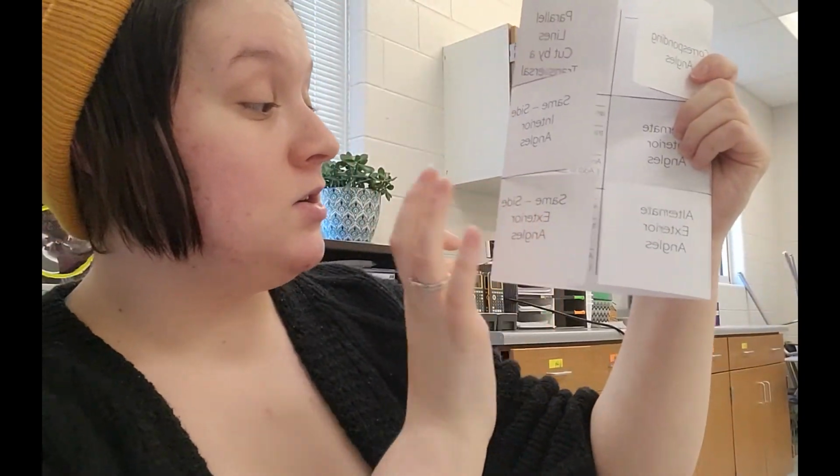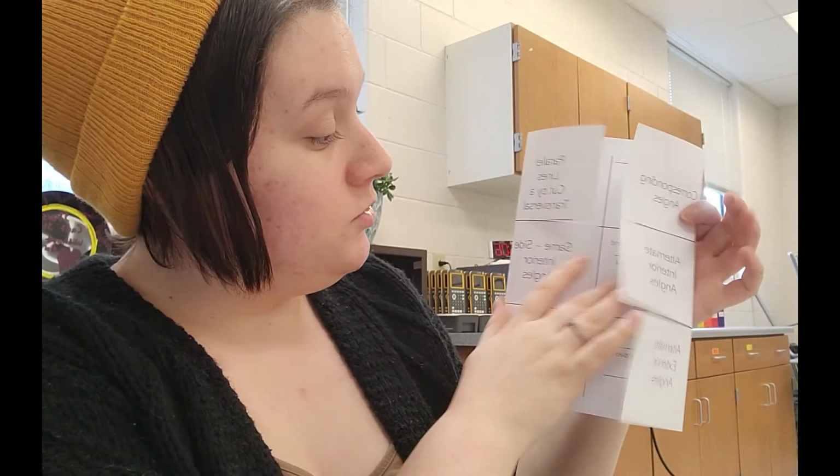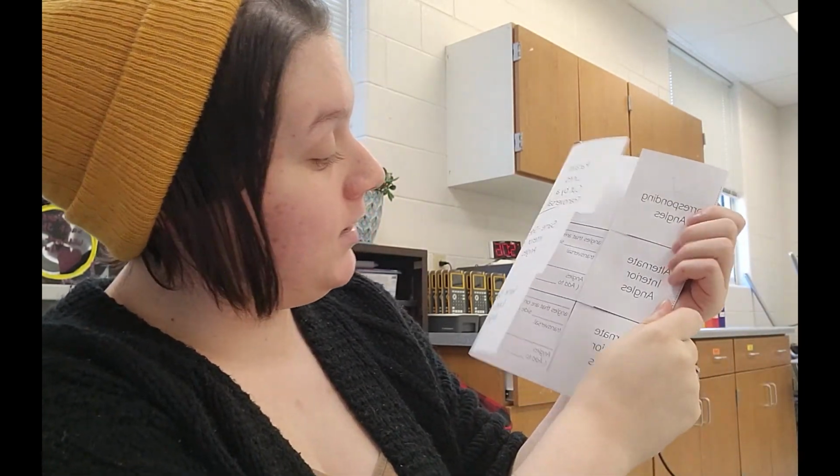So you can also use that to say these 2 angles are congruent because they are alternate interior angles, or you can say these 2 angles would add to 180 because they're supplementary because they are same side exterior angles because they match this. Okay, so you would use it like that, and you would just go through each of them if you're not sure and see which one matches the angles you're looking at.